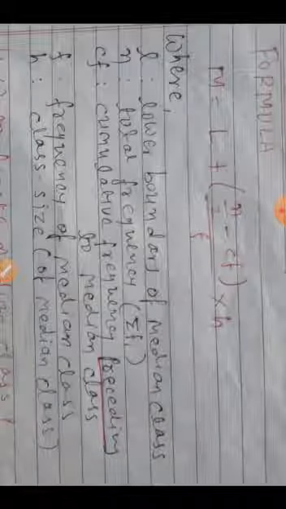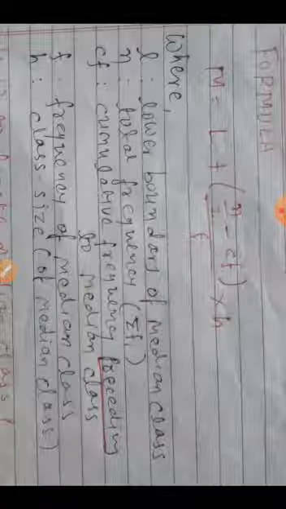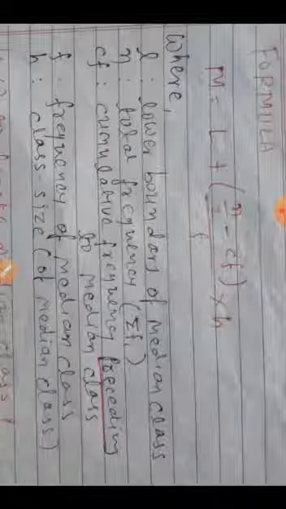First of all, L. L is the lower boundary of the median class. Just like in the previous one, mode, there was a model class, likewise here is a median class. How to find it? We will discuss later on. So L is the lower boundary of the median class. N is the total frequency, which has the same meaning as sigma fi.